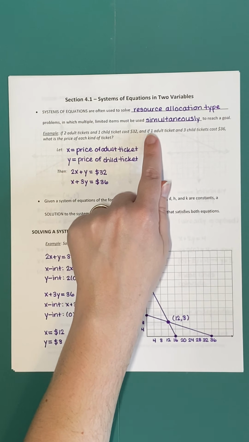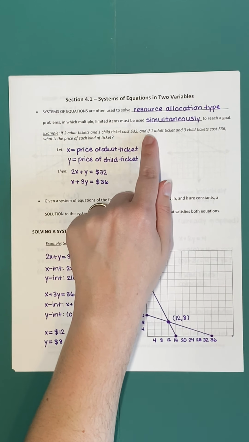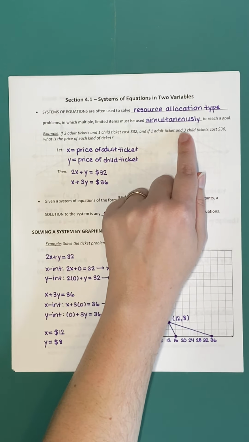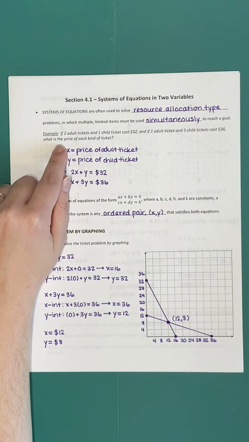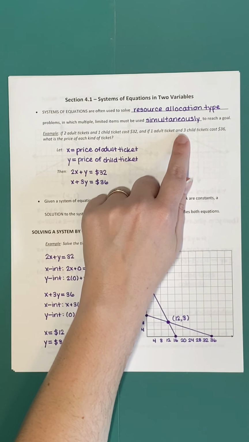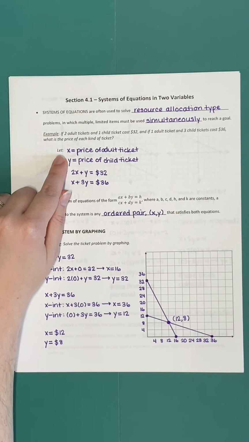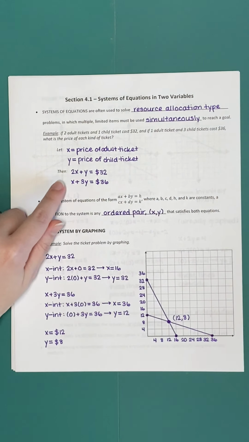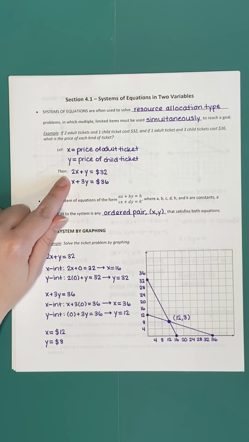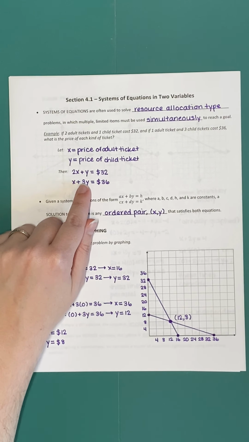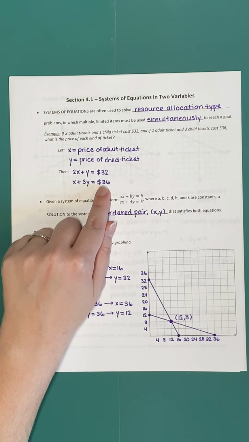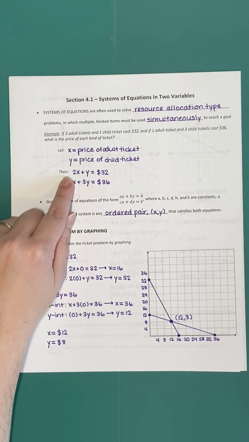Now we also have a second piece of information representing a second purchase: 1 adult ticket and 3 child tickets cost $36. So 1 adult ticket multiplied by the price of that ticket gives us that portion of the total, and 3 child tickets multiplied by the price of a child ticket gives us that portion of the total. Again, we add those two together and they should add up to the total of 36. So 1 times X, where again we don't write the 1, plus 3 times Y adds up to a total of $36. This is a system of equations.